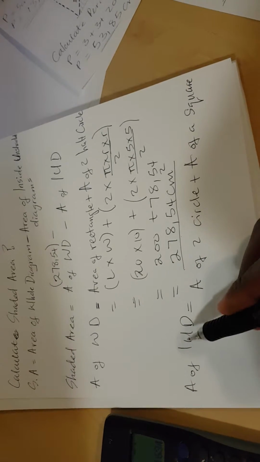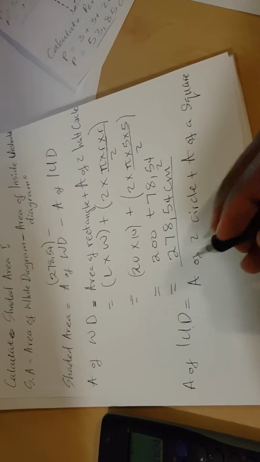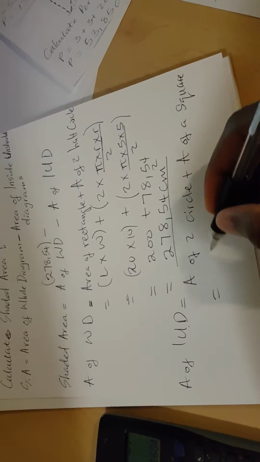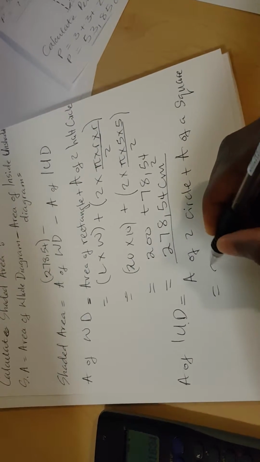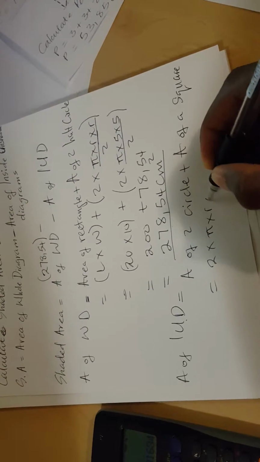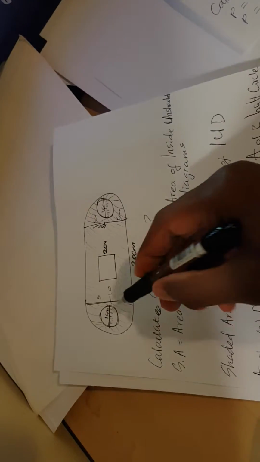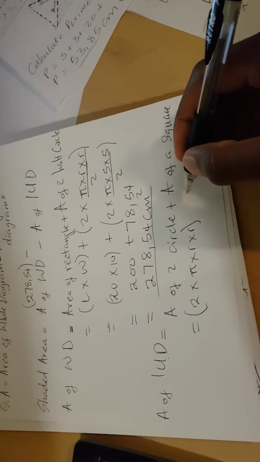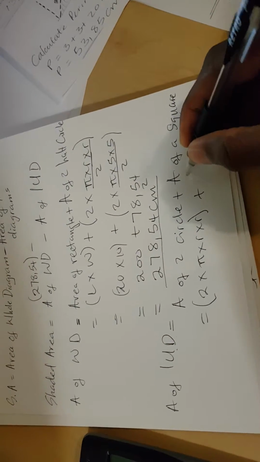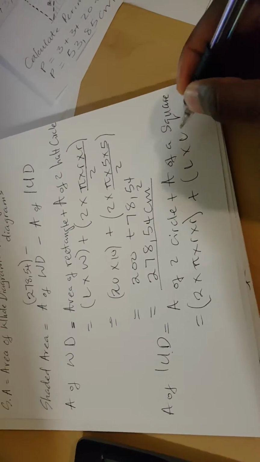These are the inside shaded diagrams, and the area of 2 circles is going to be 2 times pi times r times r. This time around, we're not going to divide by 2 since these are complete circles and not half circles. And then plus the area of a square. The area of a square is length times length.